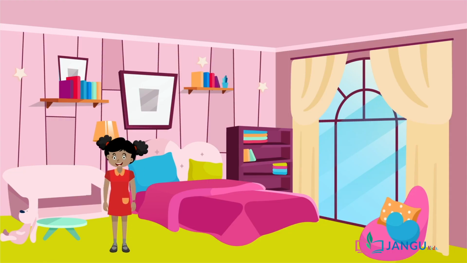Meet Aisha. She needs new sheets for her bed. Her sister Fatima is going to the shop to buy new sheets. How would Aisha and Fatima know the right sheets to buy that will cover the bed? They need to know the length of the bed.